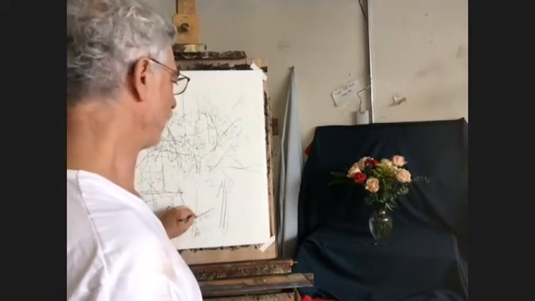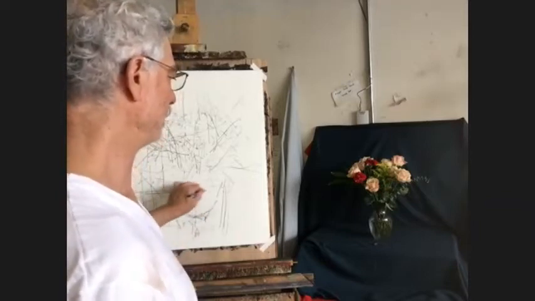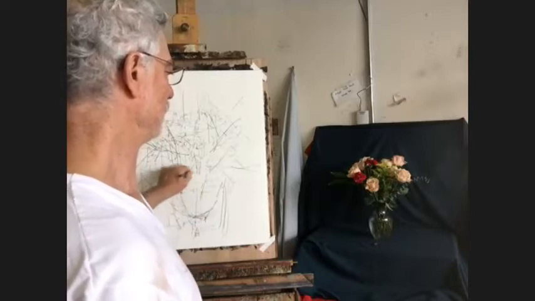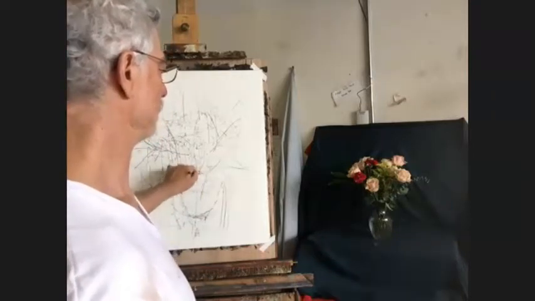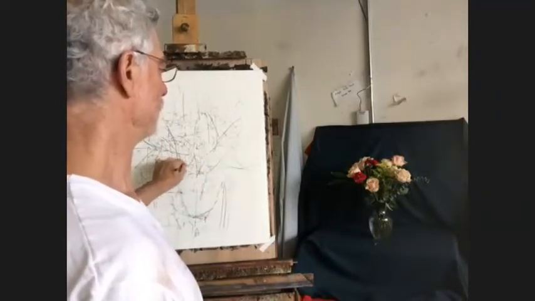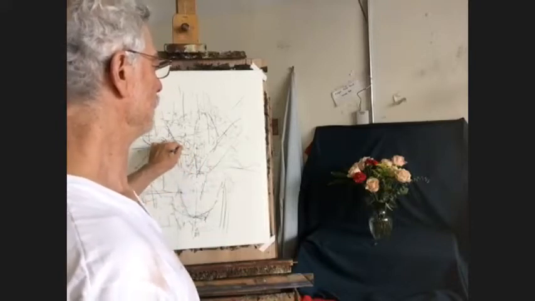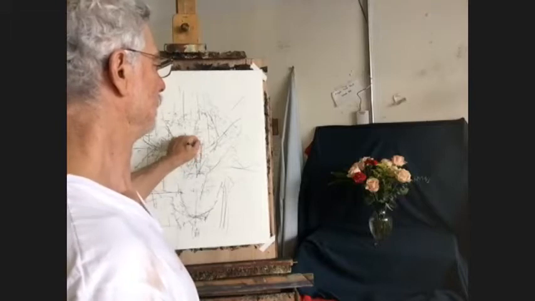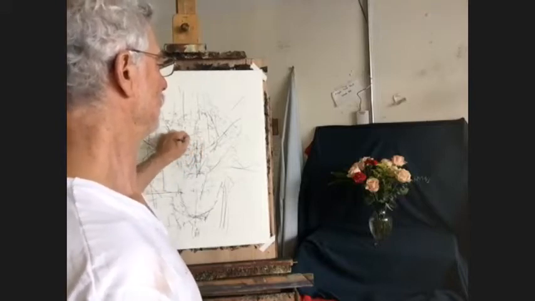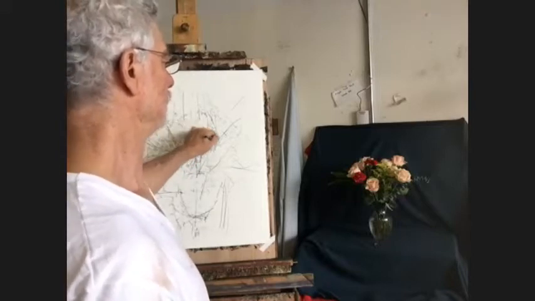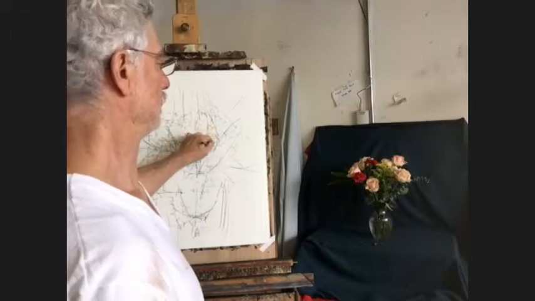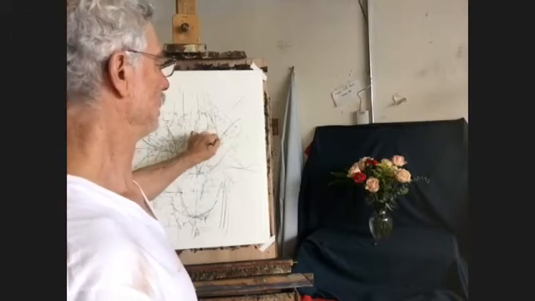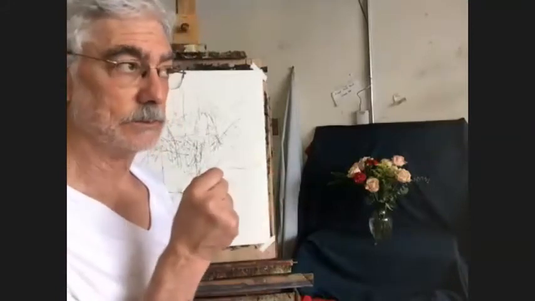This is the little leaf, this is the bottom of the vase. But I am being specific in my attention.